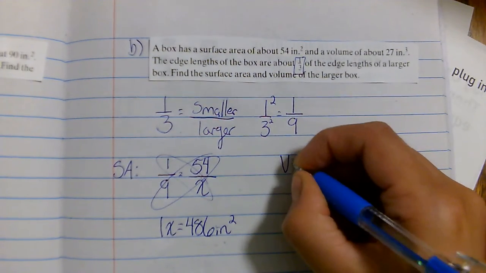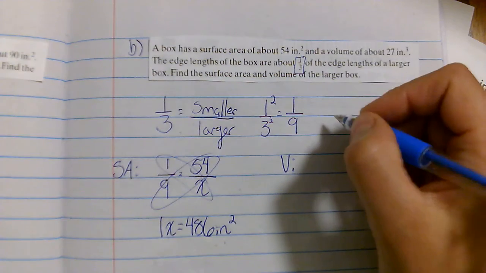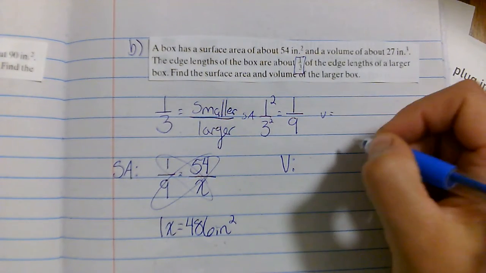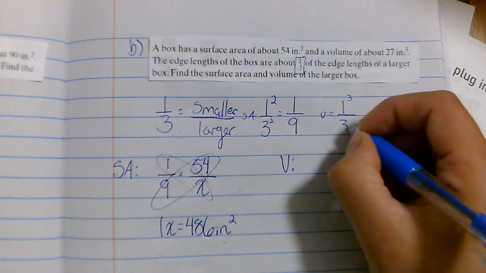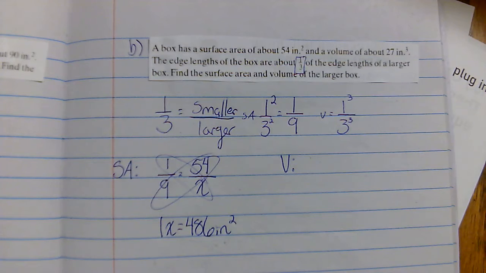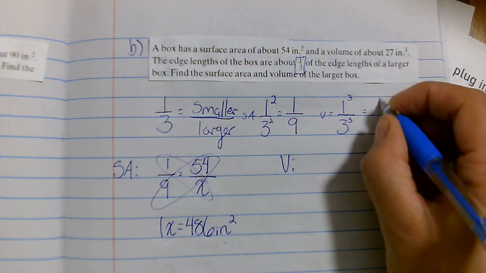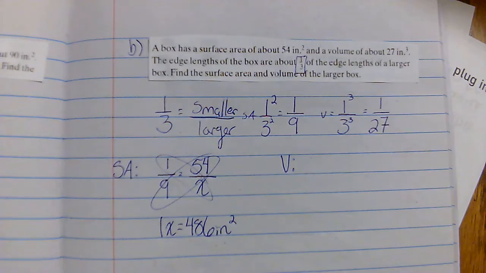Let's figure out volume. I'm going to write what the ratio is up here, because this was surface area. For volume, I'm going to cube each of the measurements, the top and the bottom. So the ratio for my volume is going to be 1 to 27, smaller to larger.